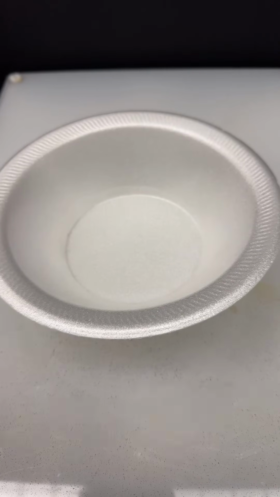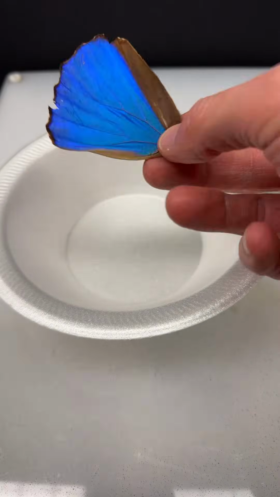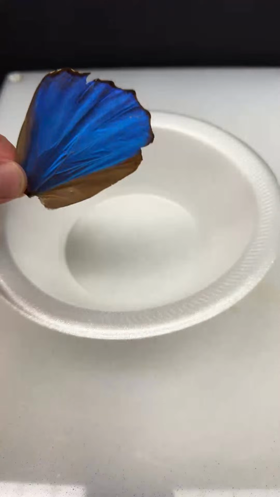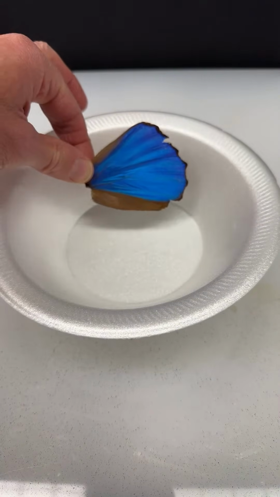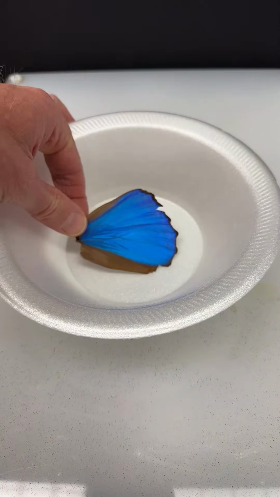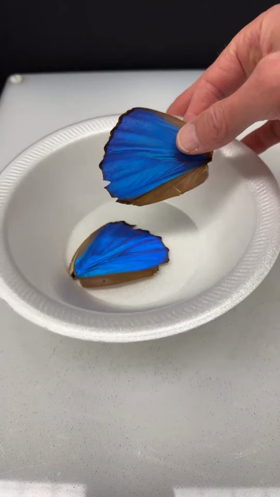Here, let's look at this. This is a blue morpho butterfly wing. I do not kill the blue morpho butterflies. I buy them from the butterfly company, and they assure us that they do not kill the butterflies. They just harvest them from South America, where a lot of them are already dead. And what we're going to do is we're going to pour some liquid nitrogen onto these blue morpho butterfly wings.